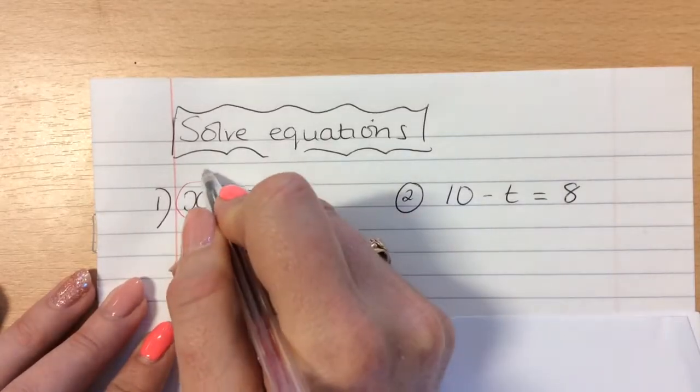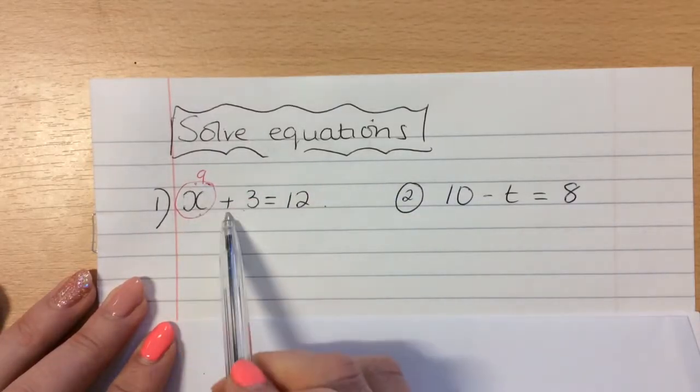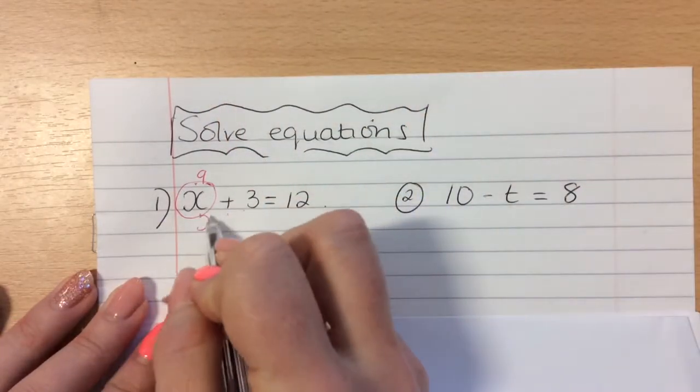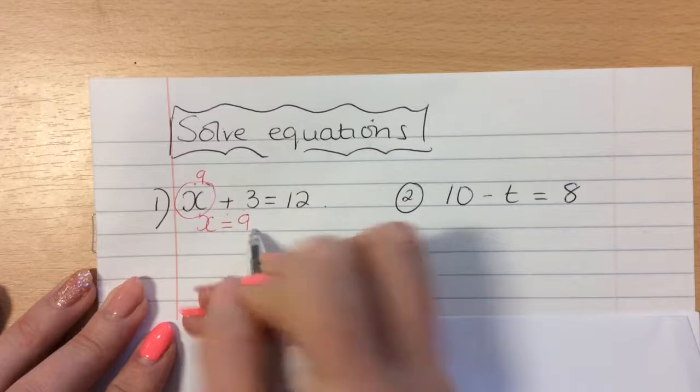Now you can always substitute that in to check. So 9 plus 3, 9, 10, 11, 12. Yep, that's correct. So we get x must be equal to 9.